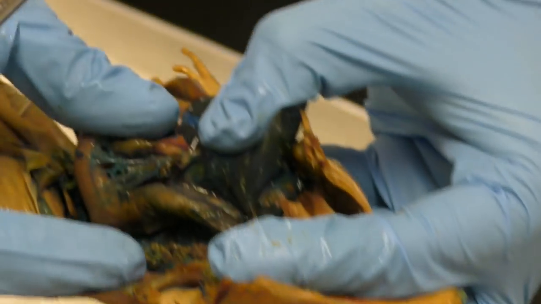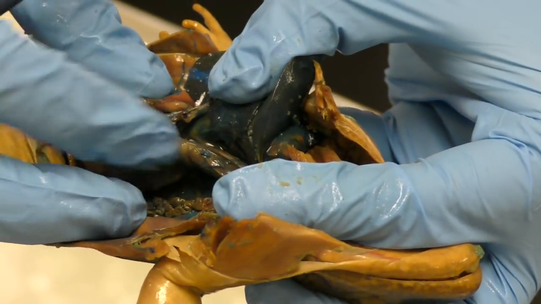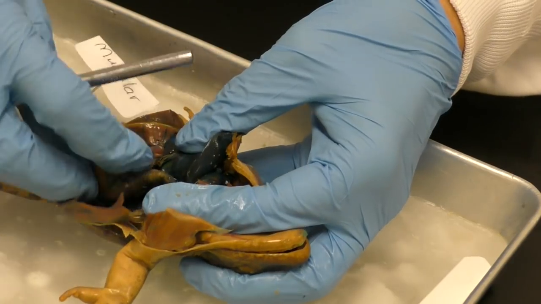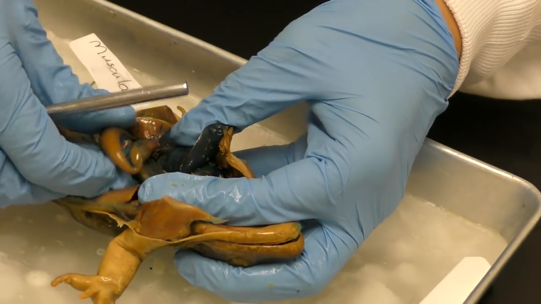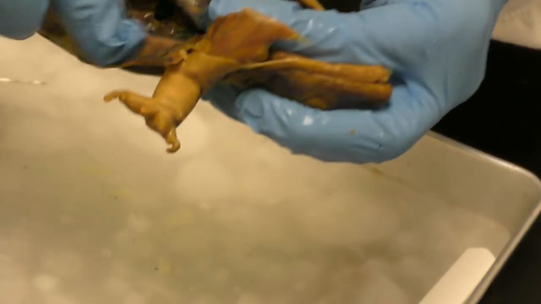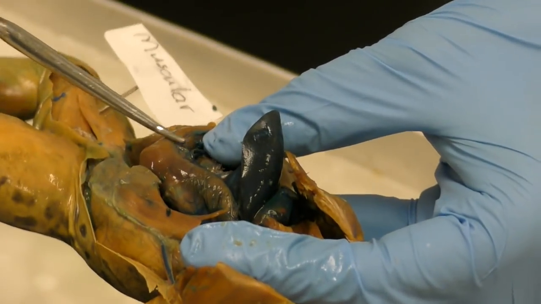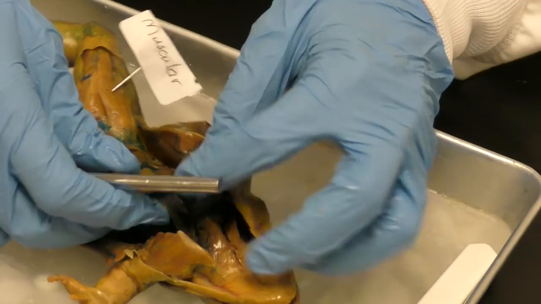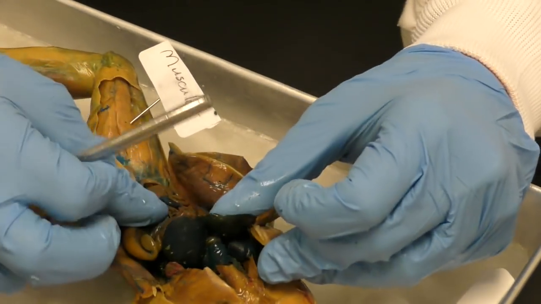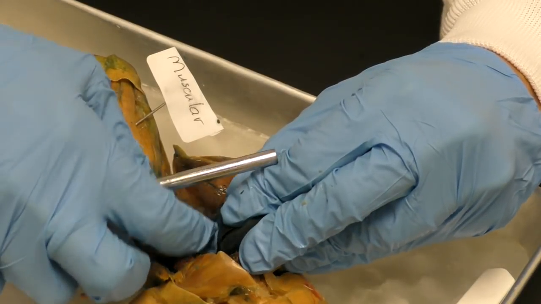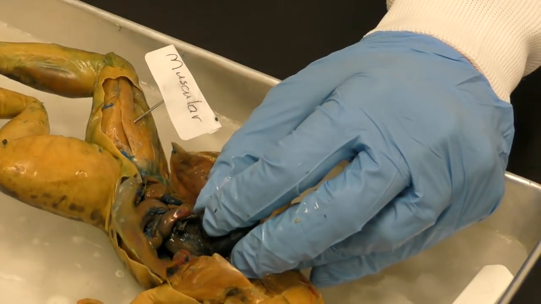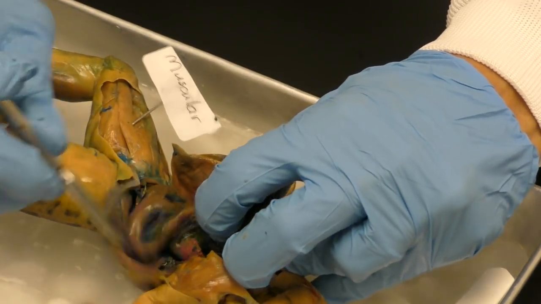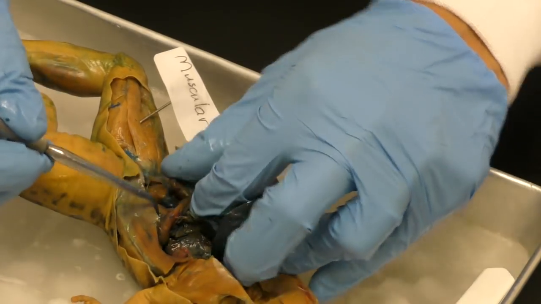Okay, so right there, what I'm pointing to, that's the stomach, and it goes to the major part of the stomach, which is where all of the organism's stuff is digested, and then it travels to the, are you ready? I'm trying to get it out of there without destroying everything. There we go, small intestine.